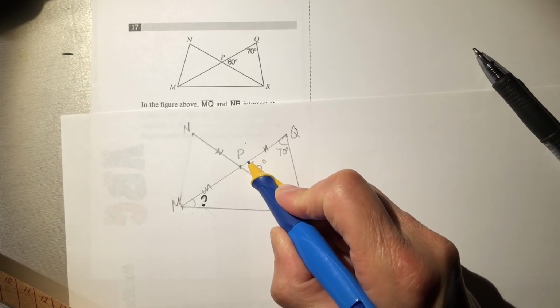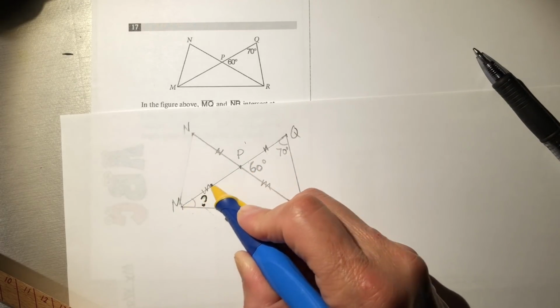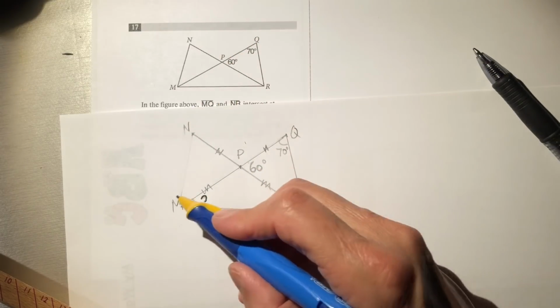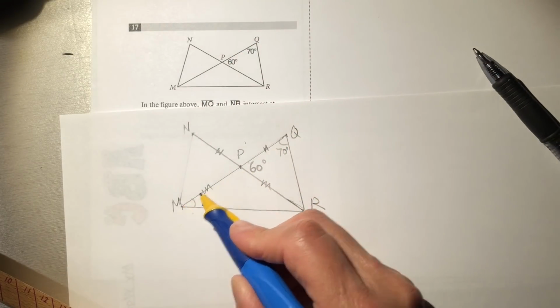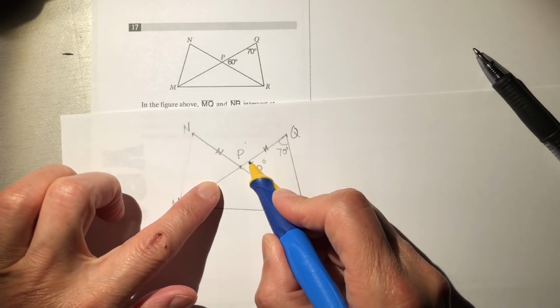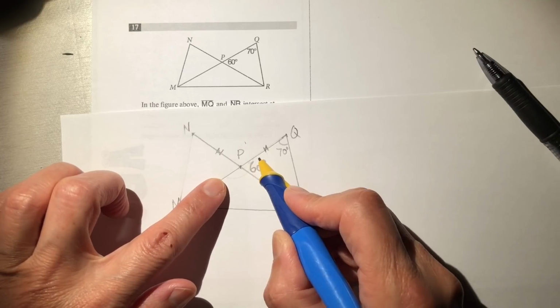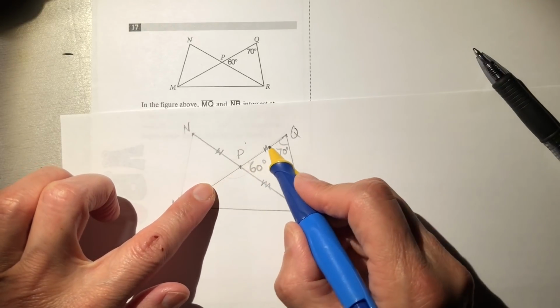So this one is 60 degrees and it's a straight line. We know it's a straight line because these two lines intersect. The total angle of a straight line is 180 degrees.